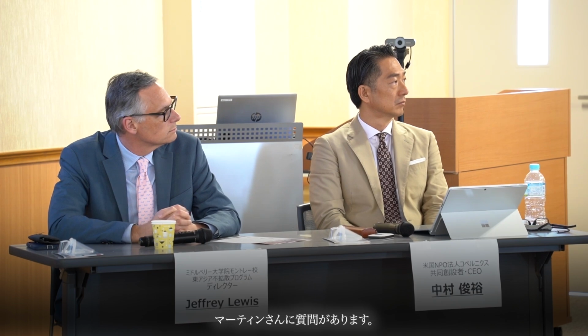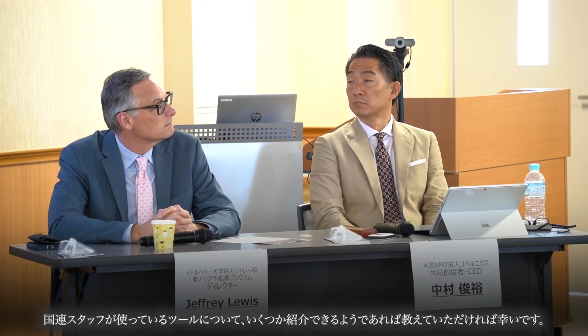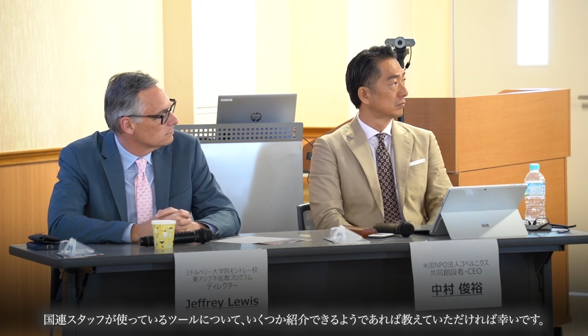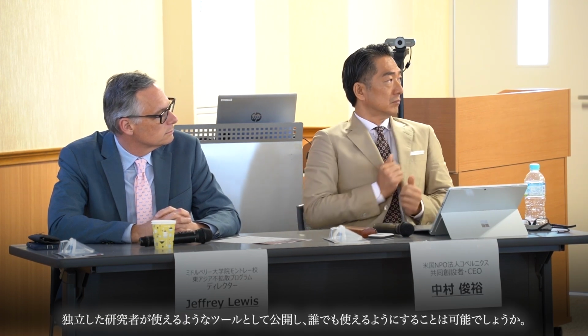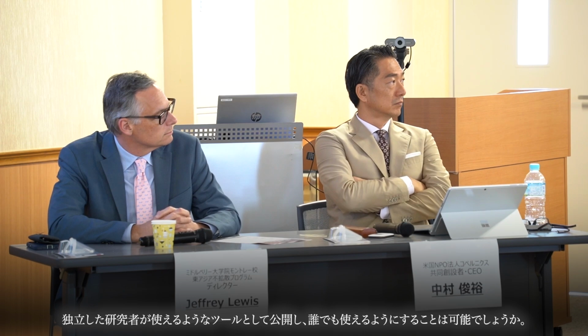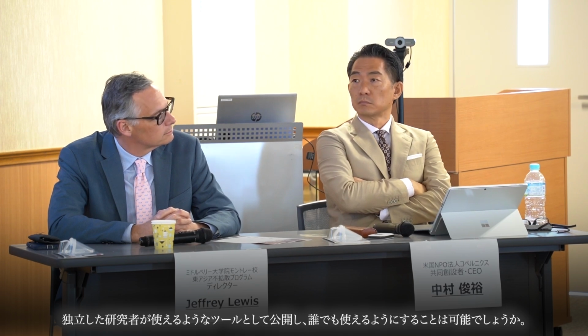And then I have two more questions from Martin. You introduced some tweet scraping tools that the UN staff are using. Could you introduce some other tweet scraping tools that could be used by individual independent researchers and open for everyone?